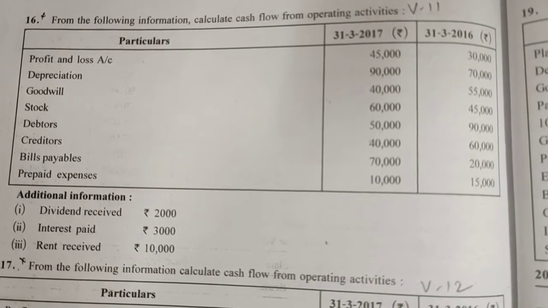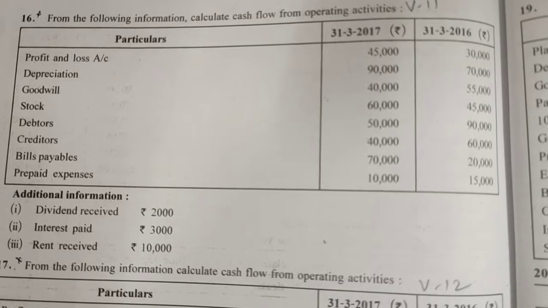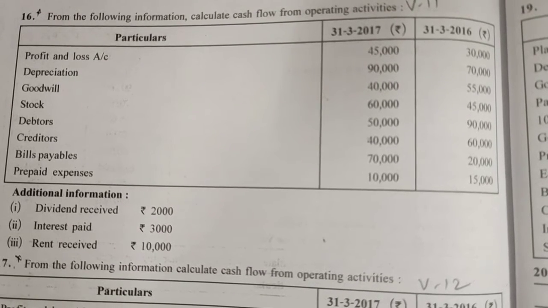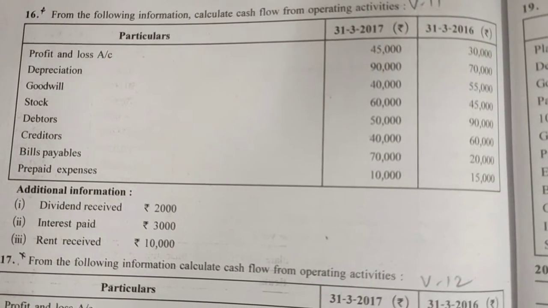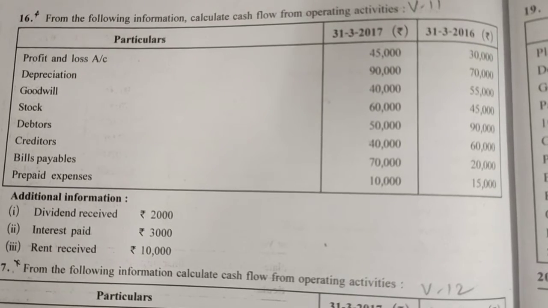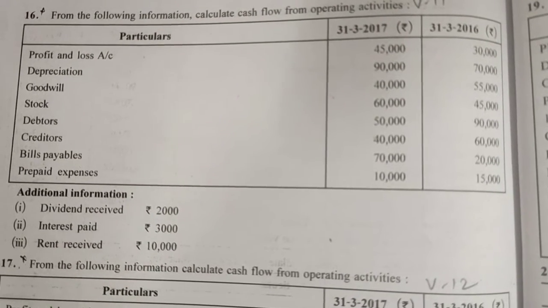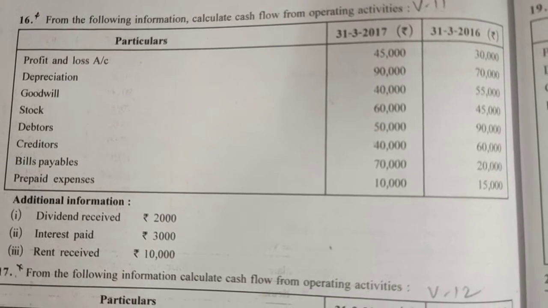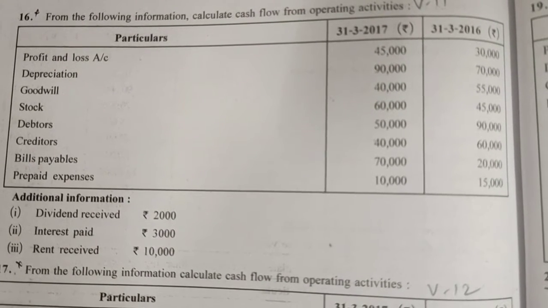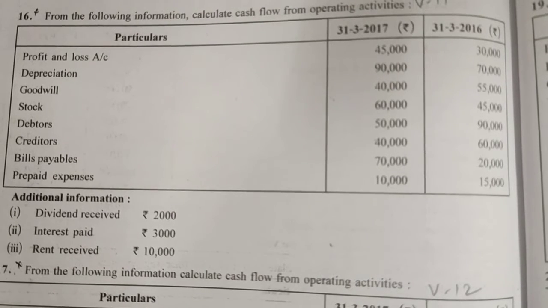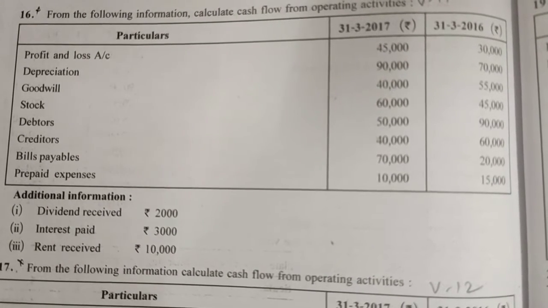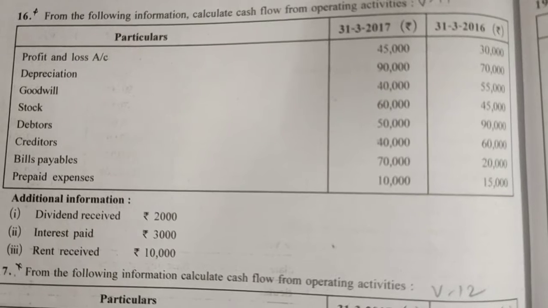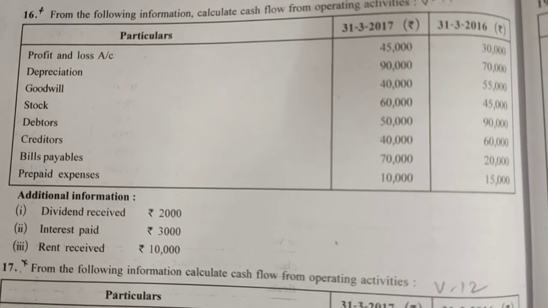Then stock, which is a current asset, it was 45,000 and now it is 60,000. So there is an increase in the value of current asset, which is stock. Debtors, earlier it was 90,000 and now it is 50,000. That means it is decreased by 40,000, which is also a current asset. So current asset debtors decreased.